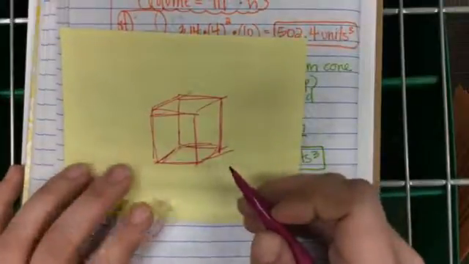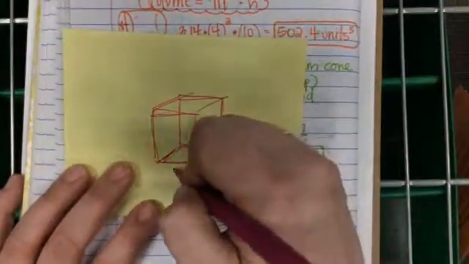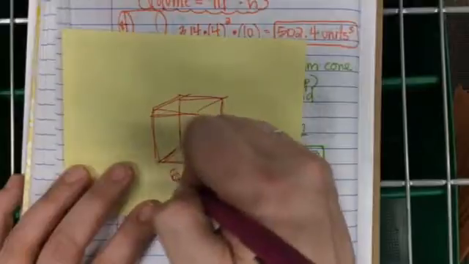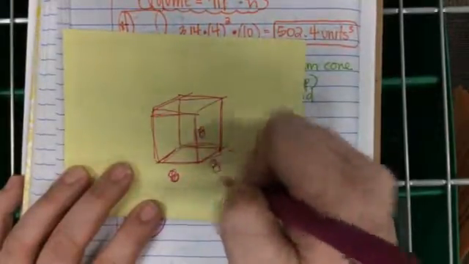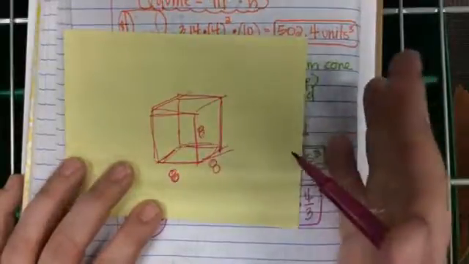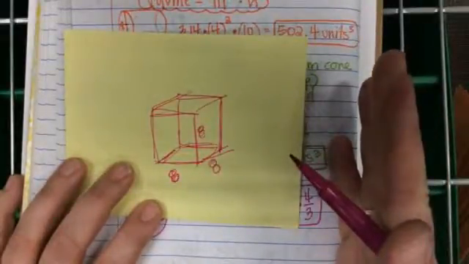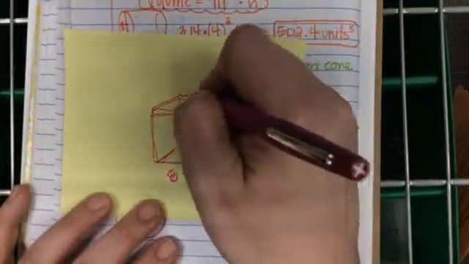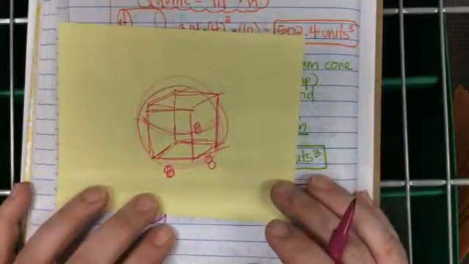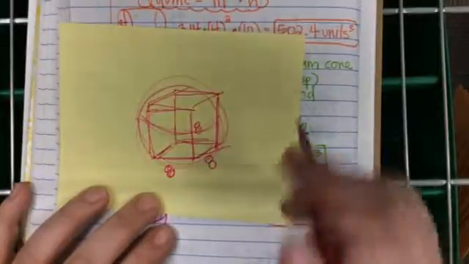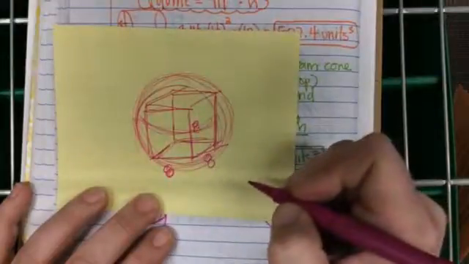To find the volume of a cube, let's do 8 times 8 times 8, right? A sphere is a little bit bigger than a cube. I thought it would fit inside it. So a sphere is a little bit bigger than a cube.